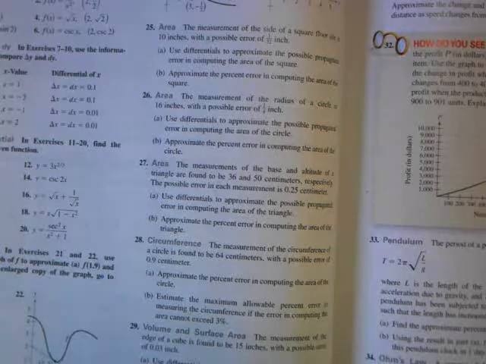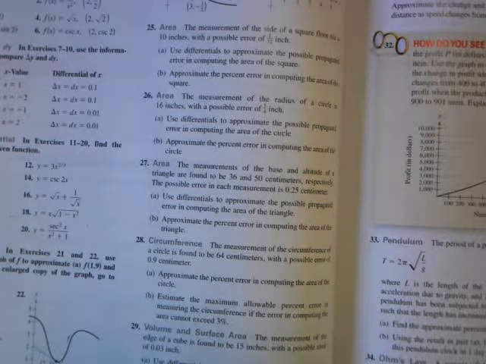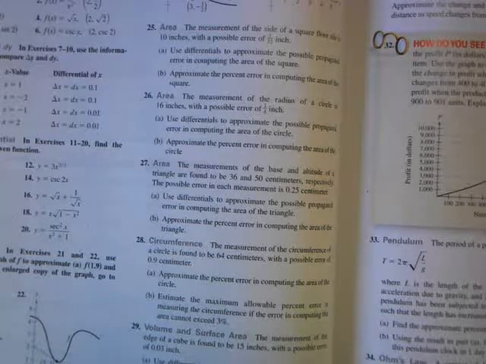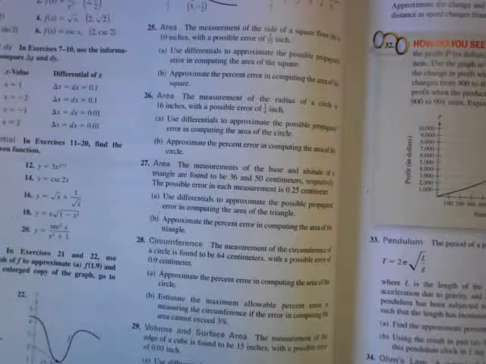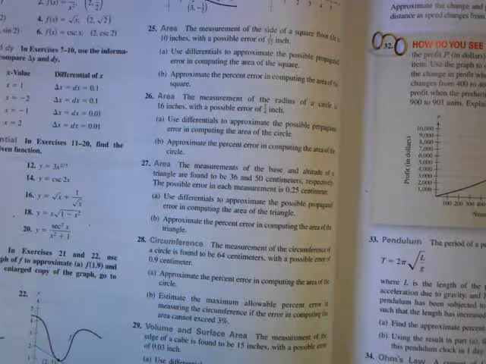For example, number 26. The measurement of the radius of a circle is 16 inches with a possible error of 1/4 inch. It asks you to use differentials to approximate the possible propagated error in computing the area of the circle.